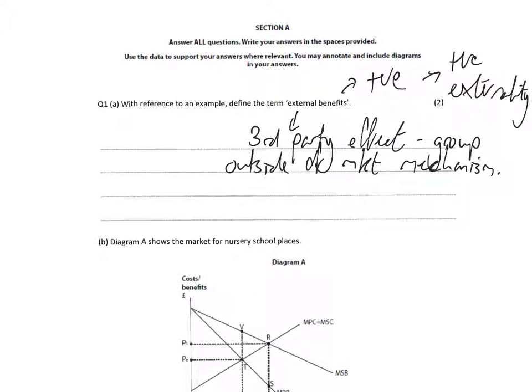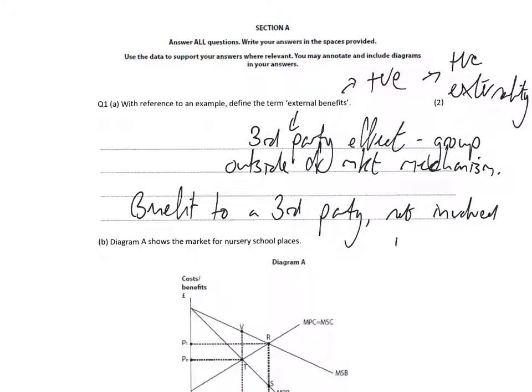And so defining the term external benefits: a benefit to a third party not involved in the economic transaction. In terms of examples, a number of good examples were given here.